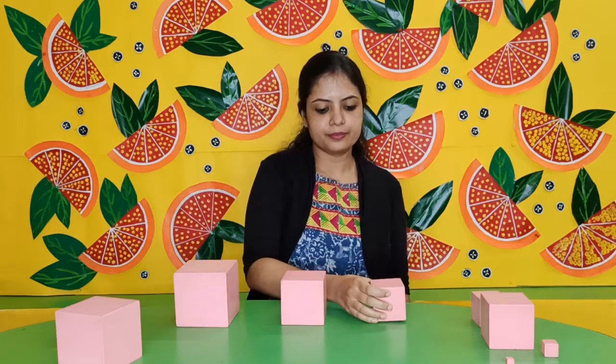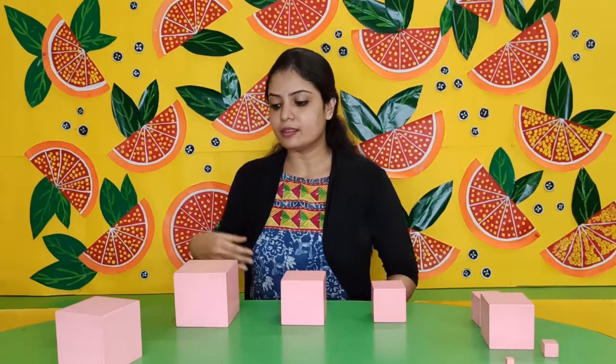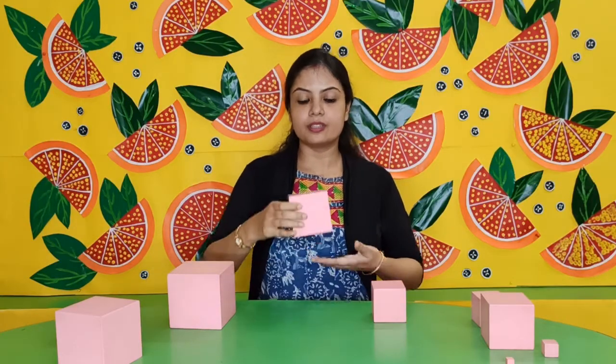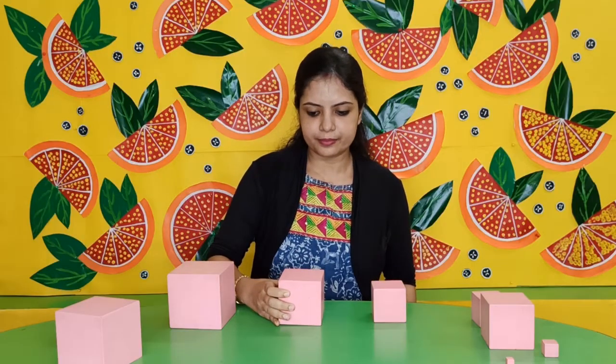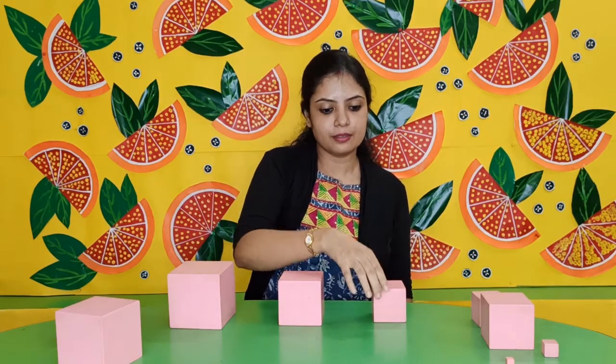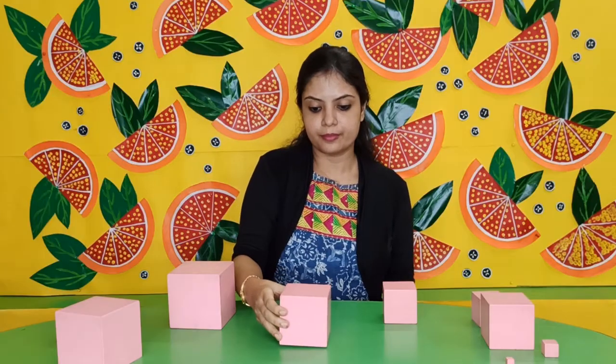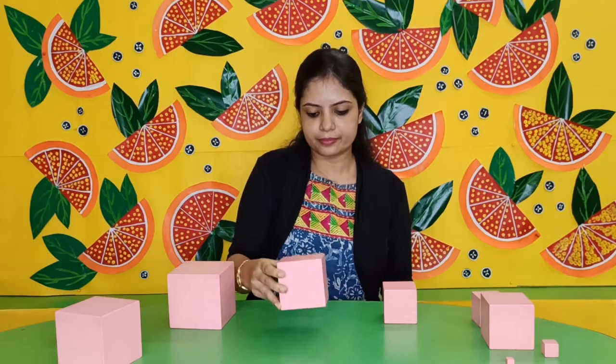Hide the big one. Put it back. Give me the biggest one. Put it back. Give me the bigger one. Put it back. Put here the big one. Put it back. Put here the bigger one. Put it back. So we have learned about big, bigger and biggest. Now we will learn another activity of Pink Tower.